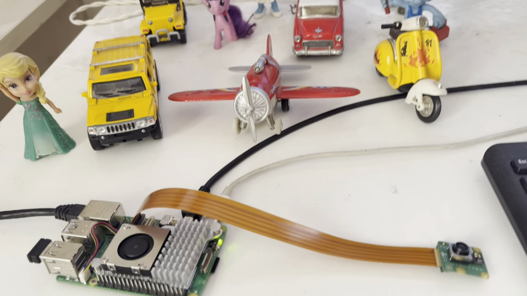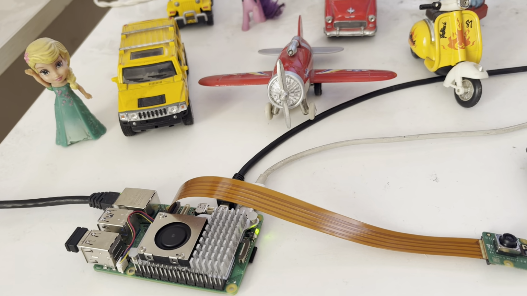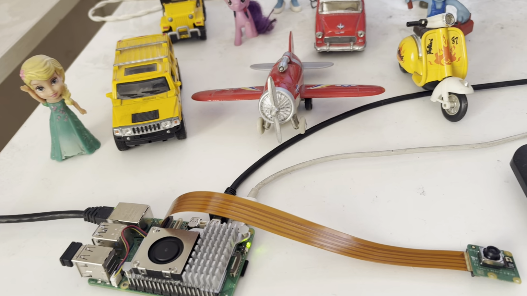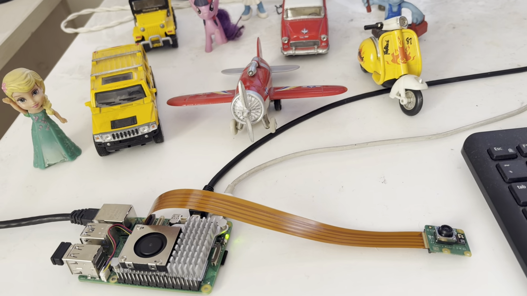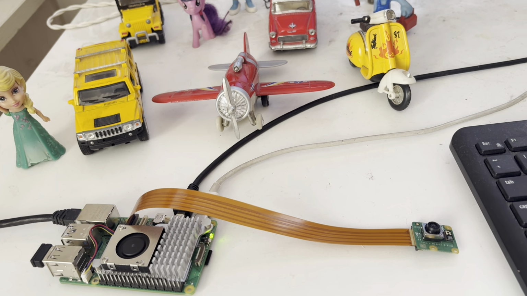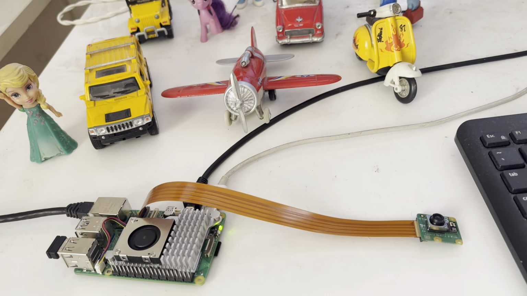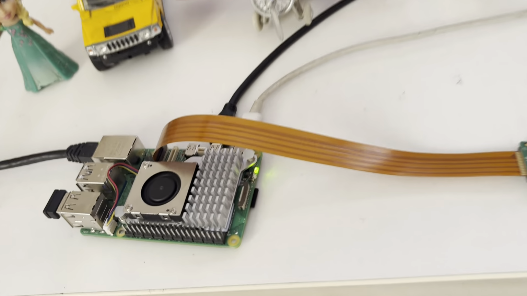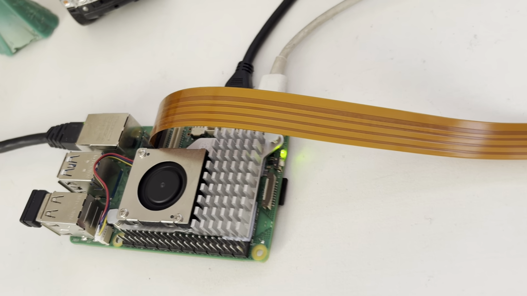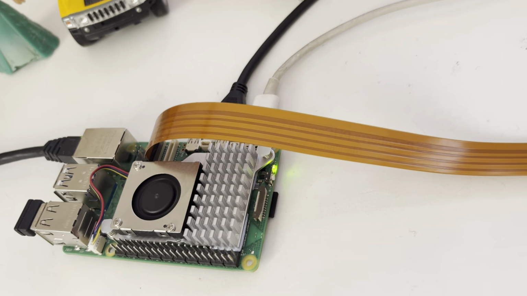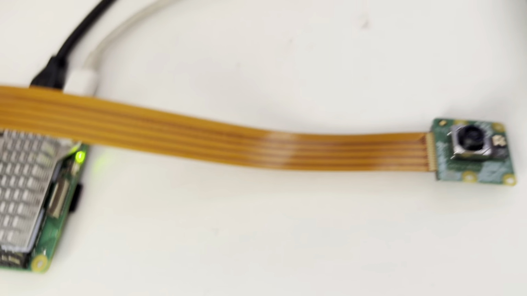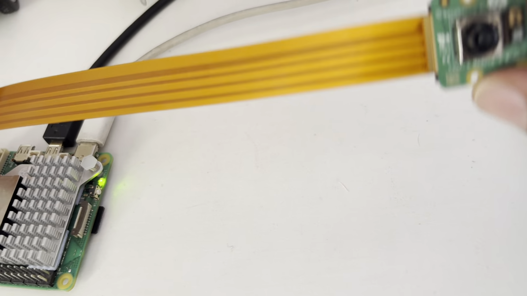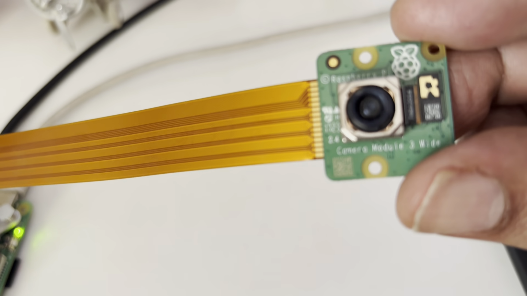Hello all. In this video, we'll be seeing a demo of the YOLO object detection model on the Raspberry Pi. This is basically used to detect and classify objects. In this project, I'll be using a Raspberry Pi 5, which is connected to the Raspberry Pi Camera Module 3.